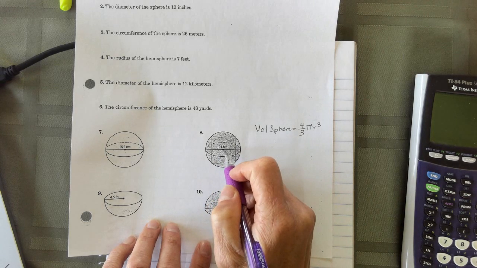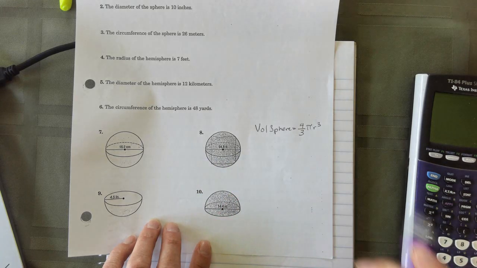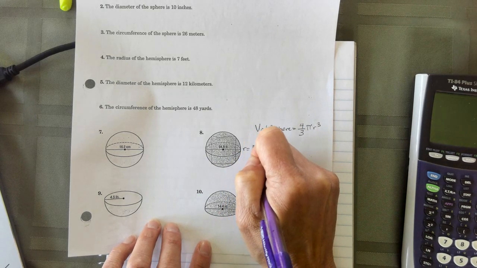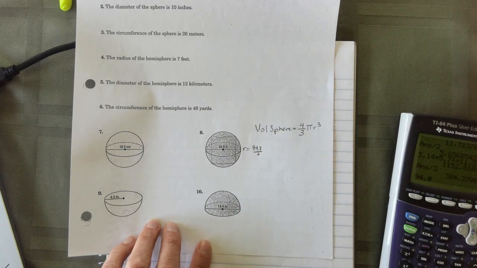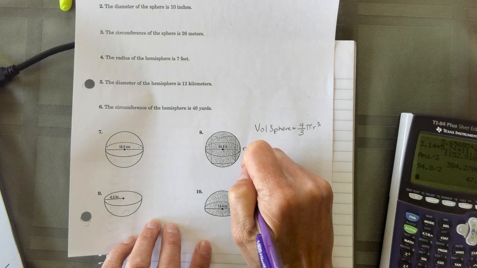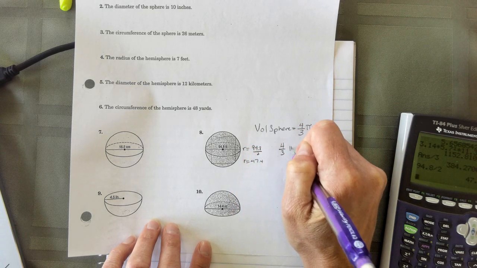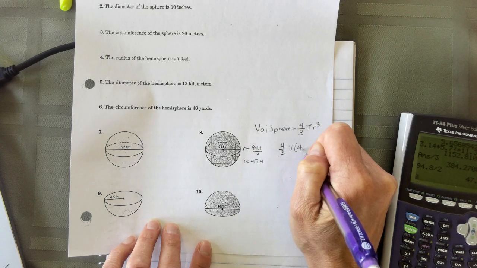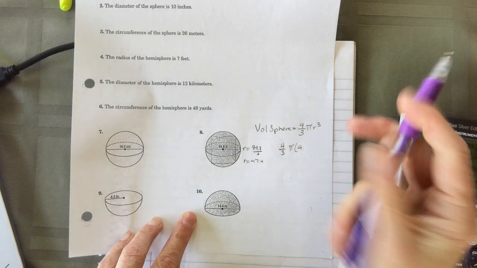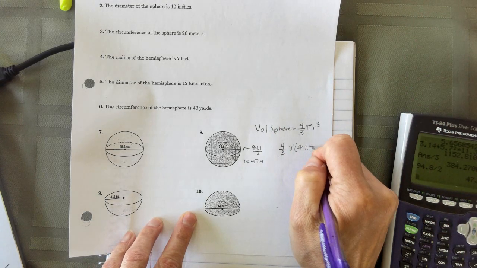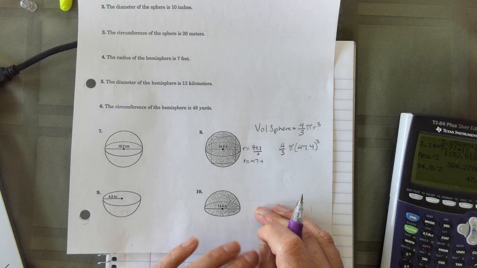When we take a look at example number 8 in particular, this is the diameter. So we need to find our radius, which means we'll take that 94.8 and divide by 2. So we're looking at our radius of 47.4. We will take 4/3 times pi times 47.4 cubed. So notice it's just the 47.4 that's going to get cubed.